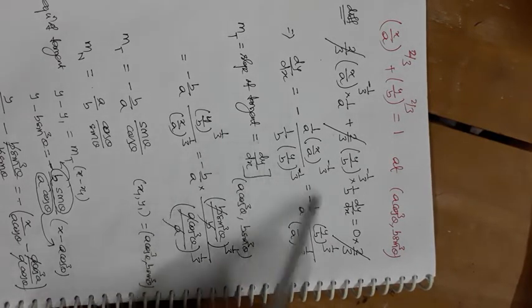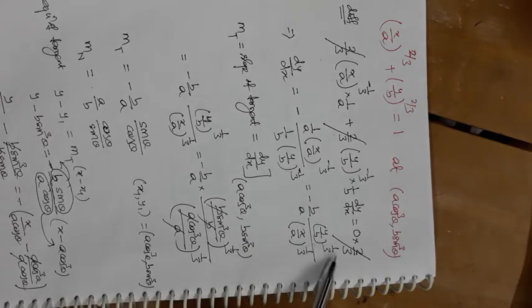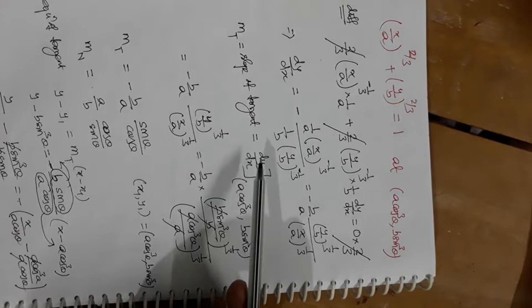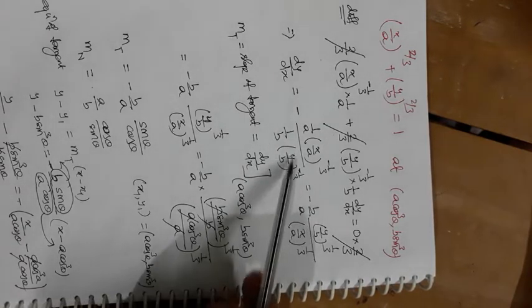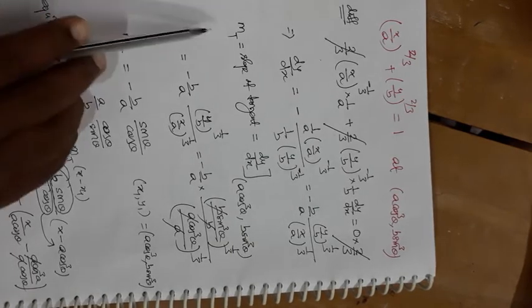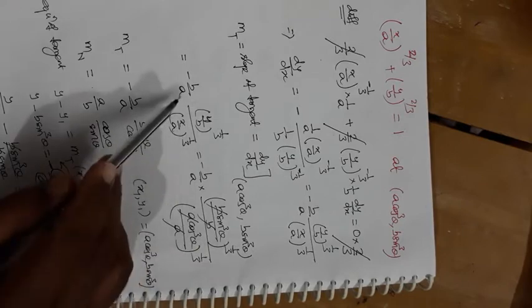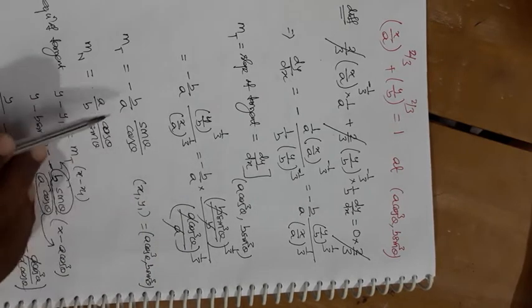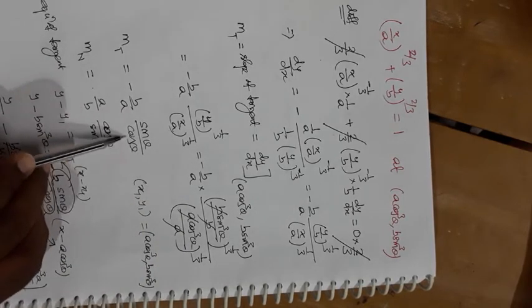It becomes minus b/a times (y/b)^(−1/3) divided by (x/a)^(−1/3), which means (y/b)^(1/3) goes up to the numerator and (x/a)^(1/3) goes to the denominator. Now the slope of the tangent dy/dx: put a cos θ, b sin θ in here, minus b/a (y/b)^(1/3)/(x/a)^(1/3) becomes minus b/a sin θ/cos θ.